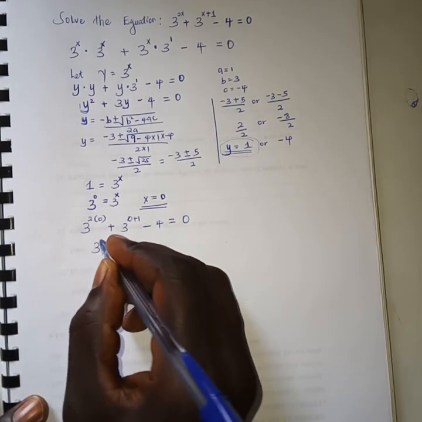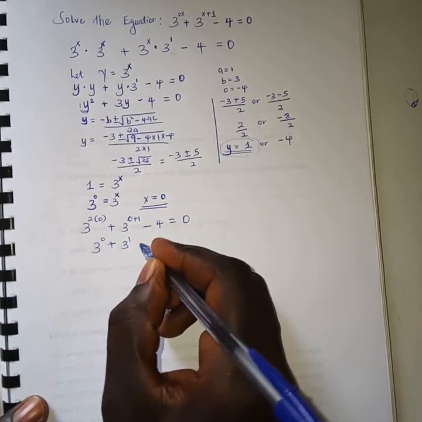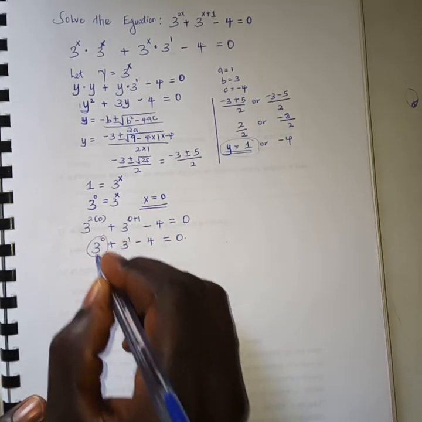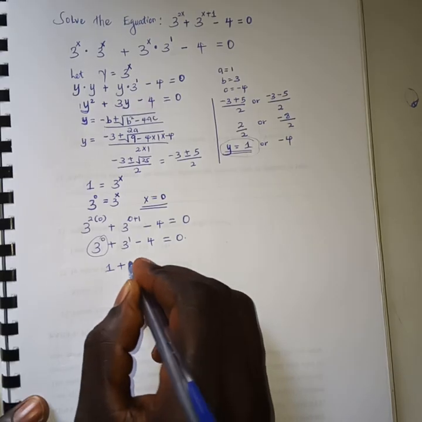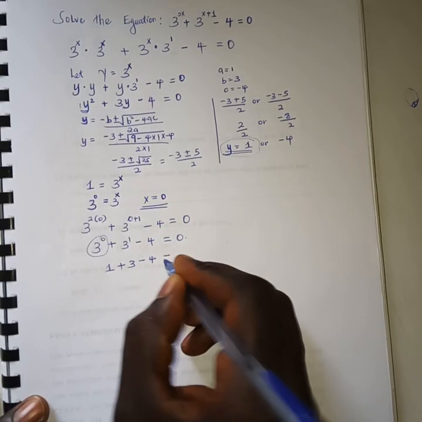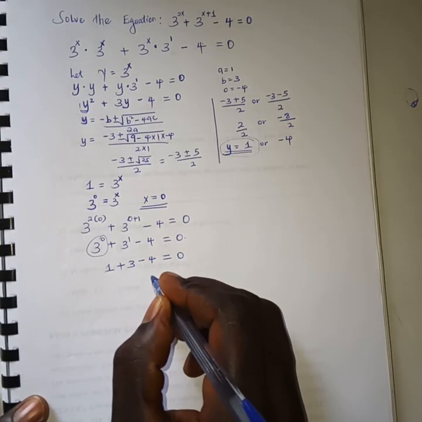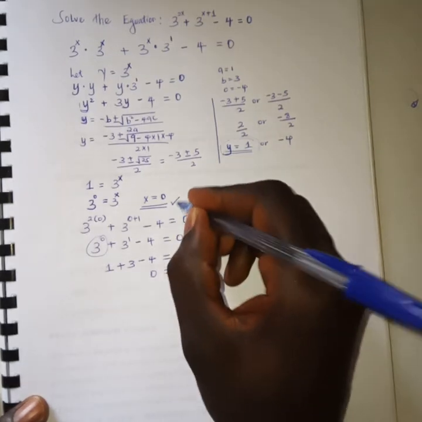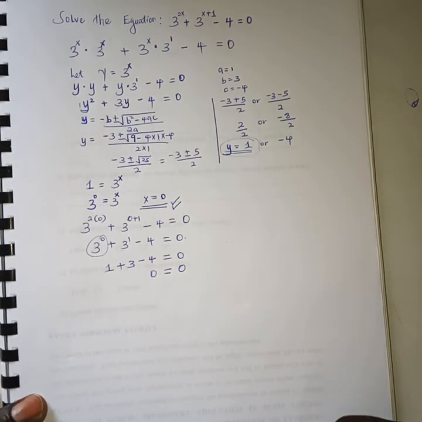Then we have 3 to the power of 0 plus 3 to the power of 1 minus 4 is equal to 0. And this one is giving us 1 plus 3 minus 4 is equal to 0. And we see that 0 is really equal to 0, meaning this value of x is correct.